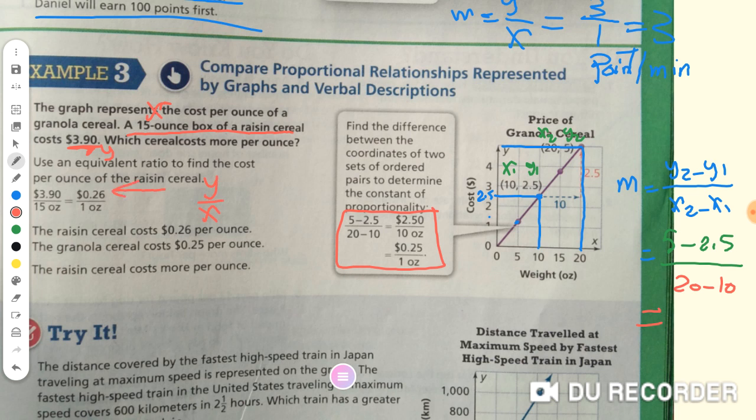So it's 3.9 over 15. It will equal 0.26. So the raisin cereal costs 0.26 per ounce, and the granola cereal costs 0.25 per ounce. So the raisin cereal costs more per ounce.